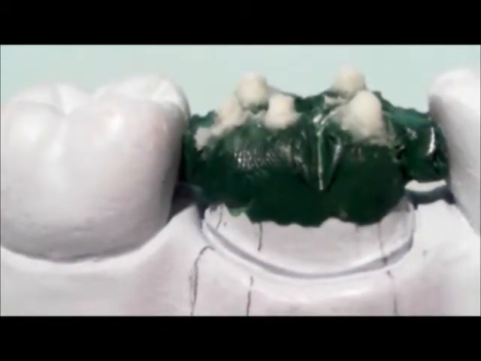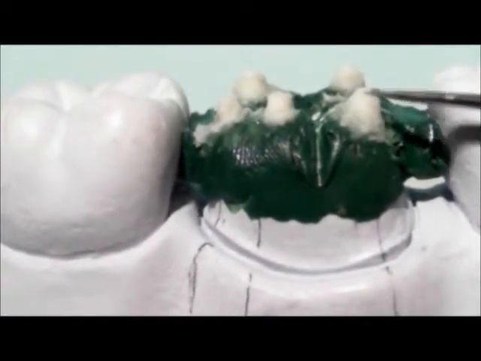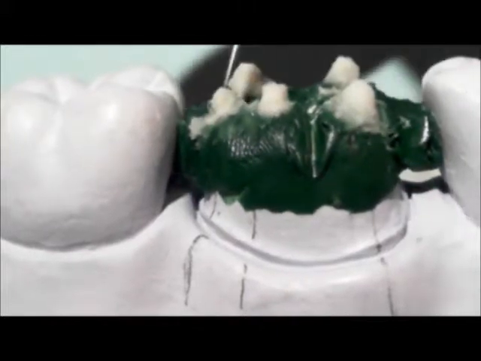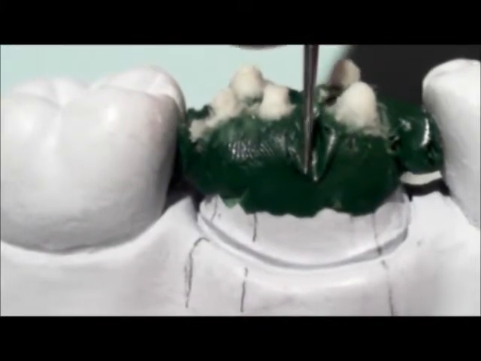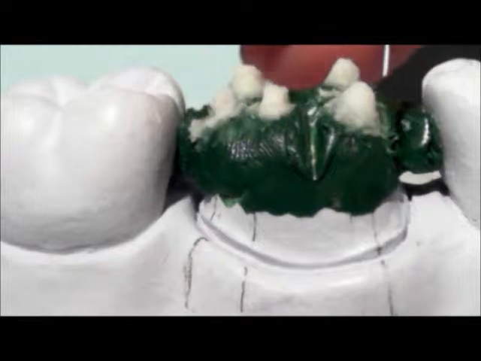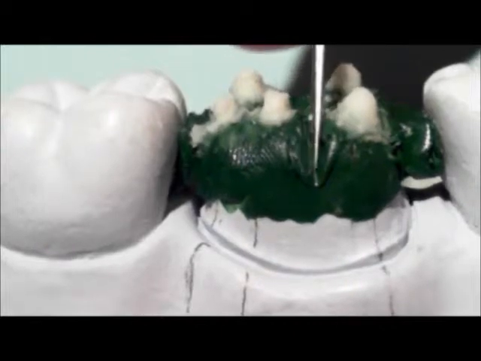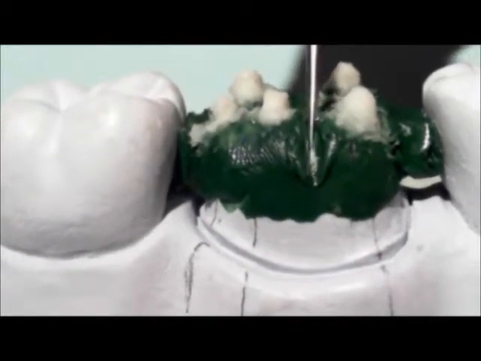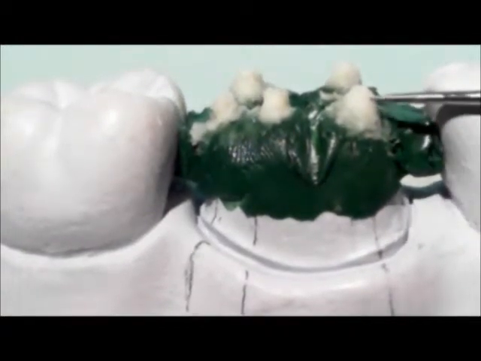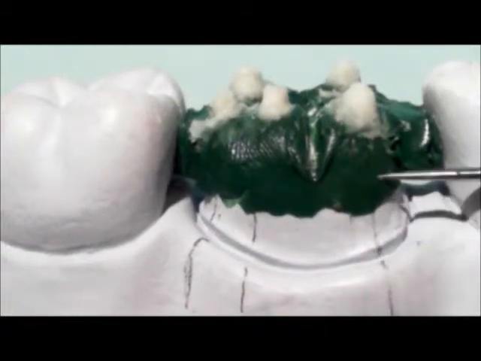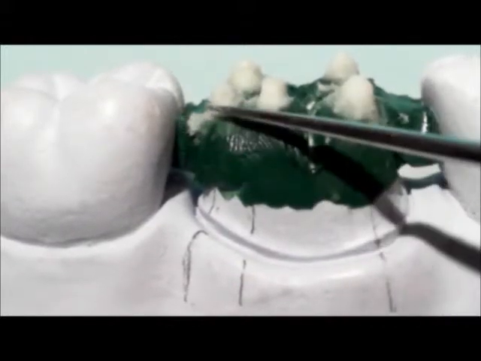You may have noticed that the cones have been reduced down quite a bit. I also put a groove right down the middle here, which splits the mesial buccal and the distal buccal cusp, which represent the buccal groove. You put that down there, and you notice that the cusps, or the cones, are lined up. It may not be exact, but they're lined up or close to the landmarks we made.